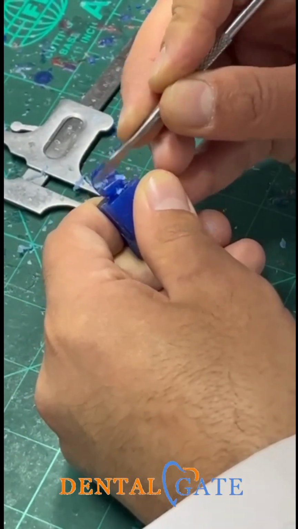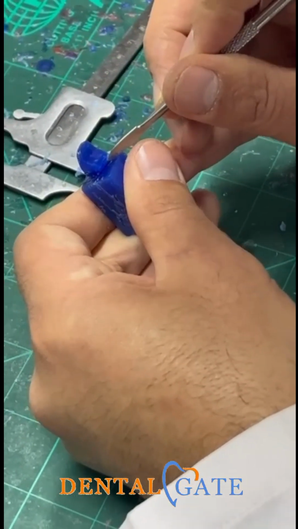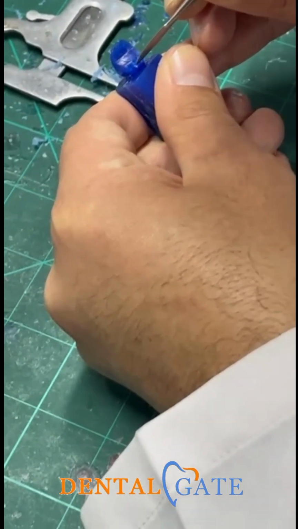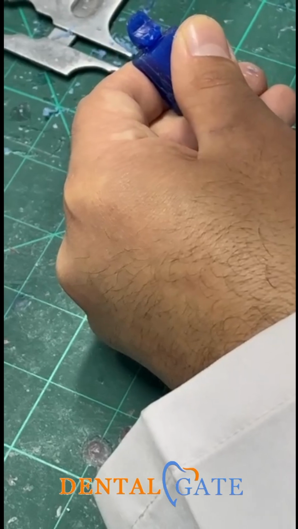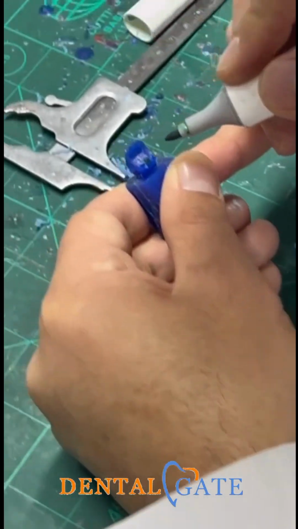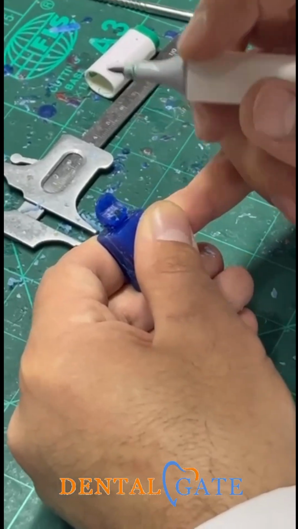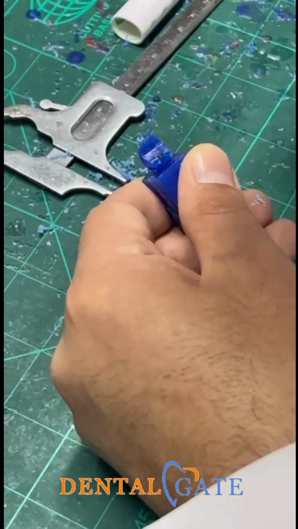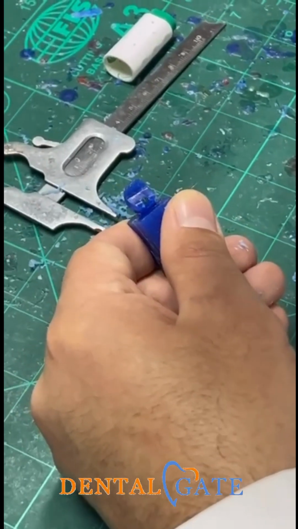I will assign it now. This is the maximum curvature of the cingulum. It's located here. Don't make any change to this curvature because this is the maximum convexity of the cingulum. Instead of that, you can remove anything around the maximum convexity.